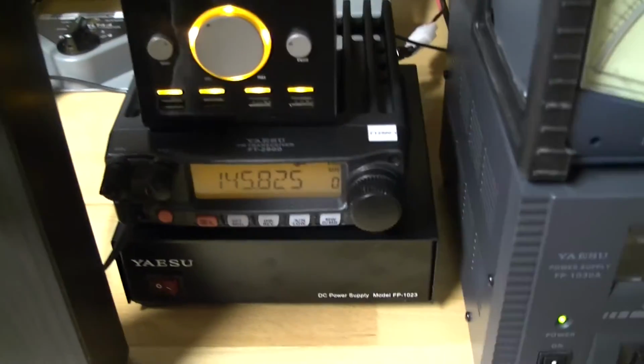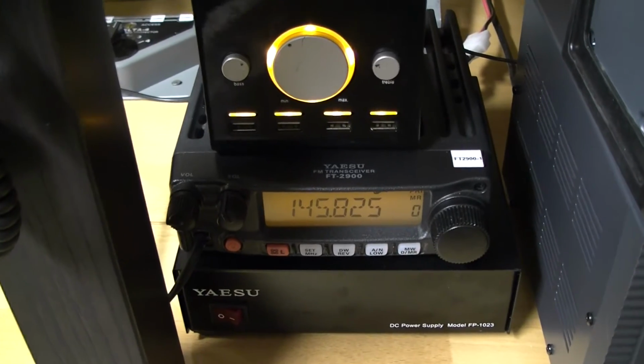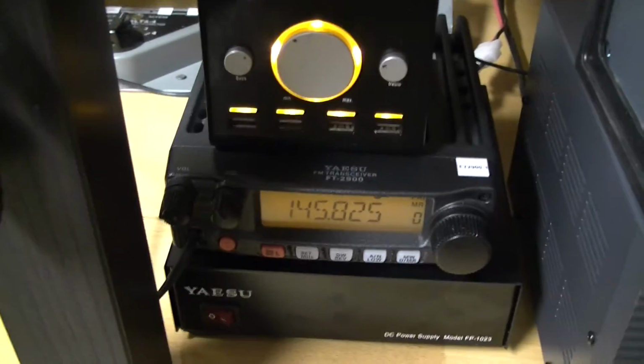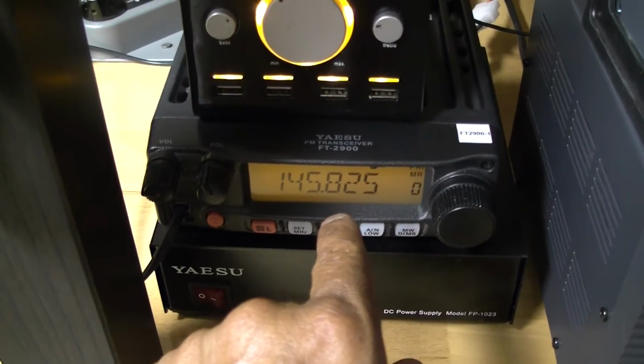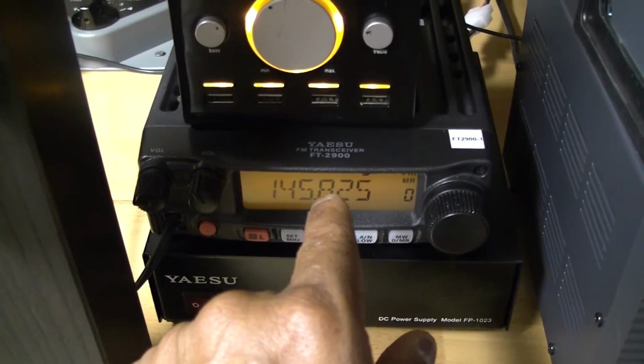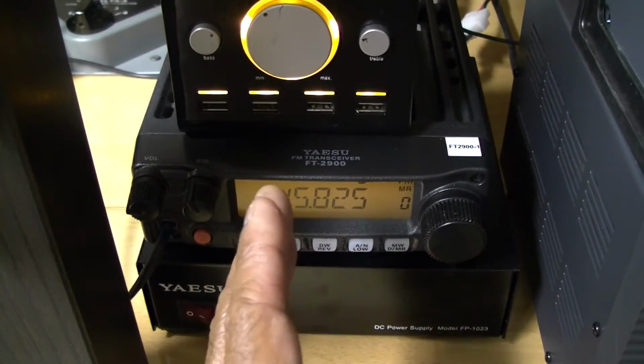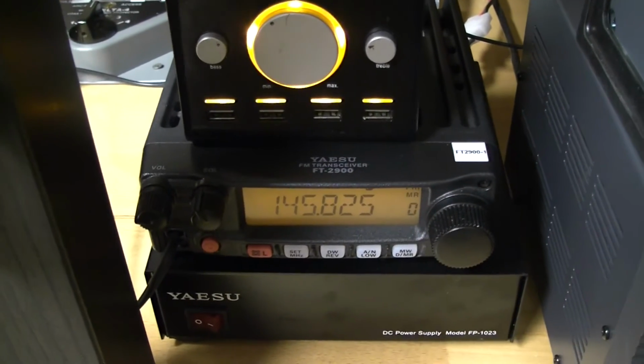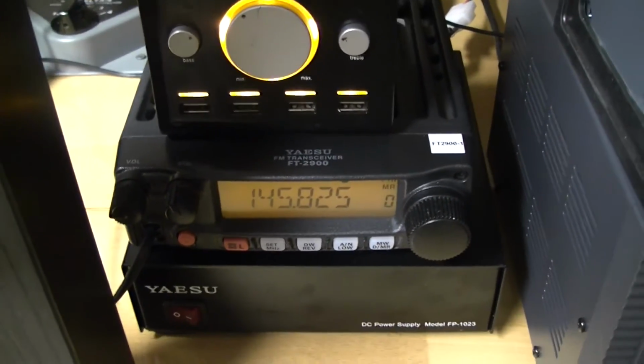I'm here to talk about an application I'm writing in a .NET programming language to programmatically control, to turn this radio on and off based on the satellite pass-through through my area.